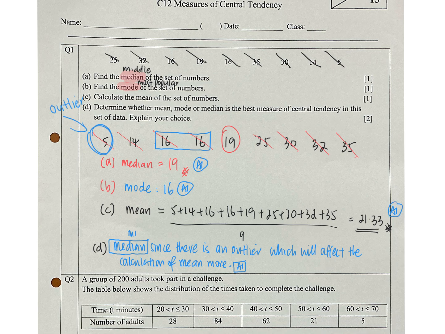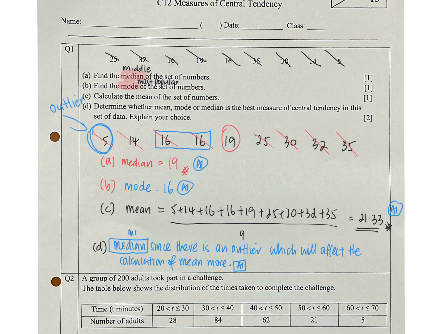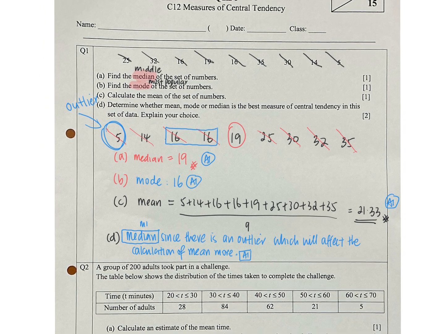Although the total marks here don't matter, I just want to tell you to work harder or to revise better.